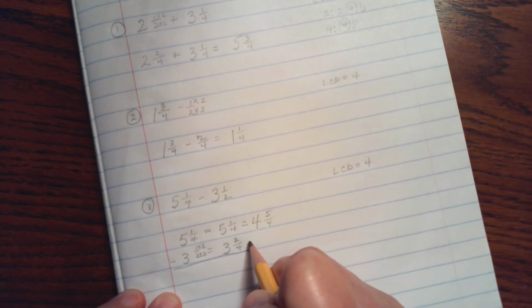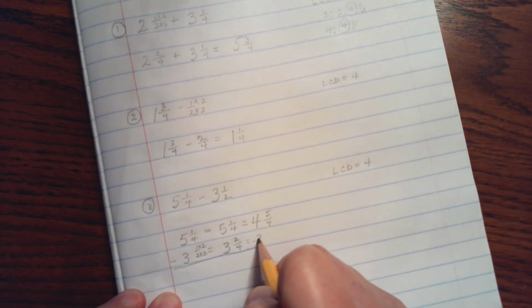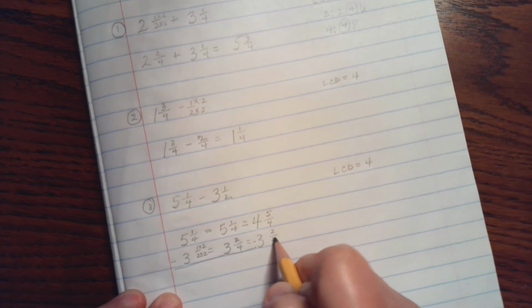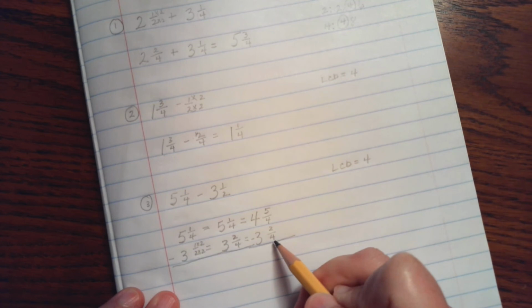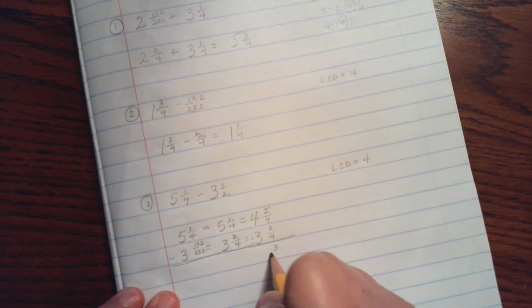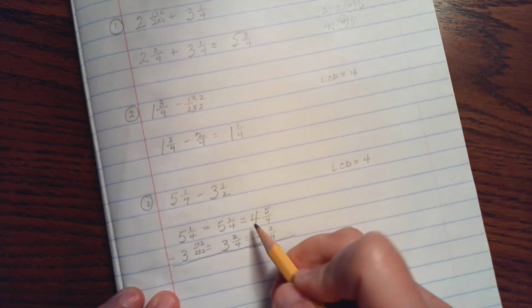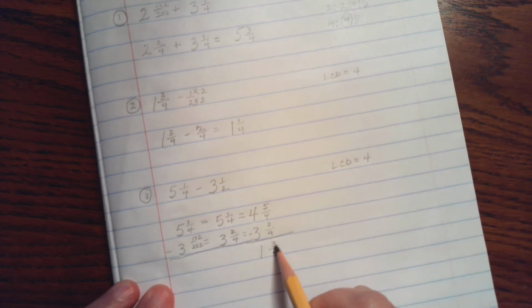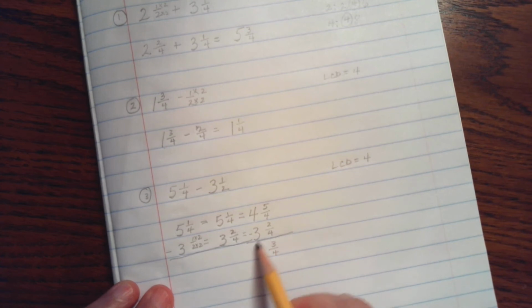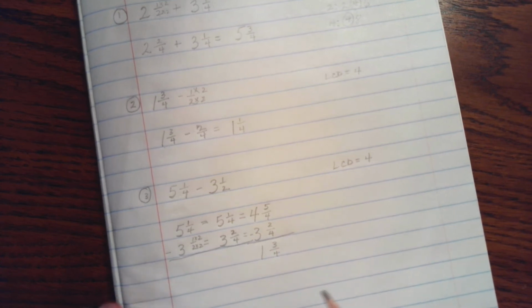And then we're going to subtract 3 and 2/4. So 5/4 minus 2/4 is 3/4. 4 minus 3 is 1. And 3/4 is in simplest form, so our final answer is 1 and 3/4.